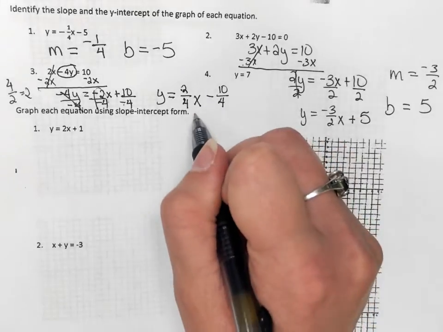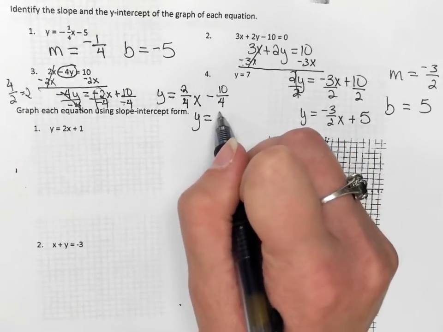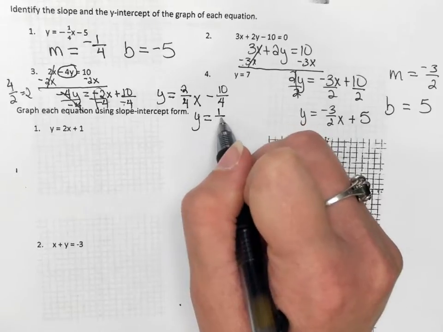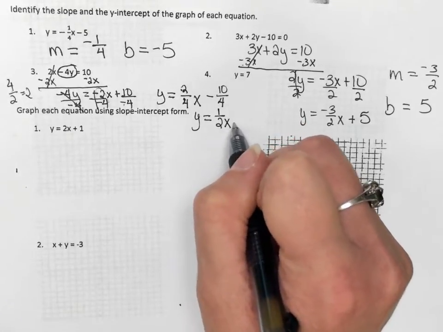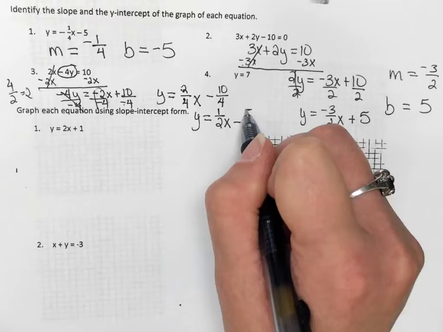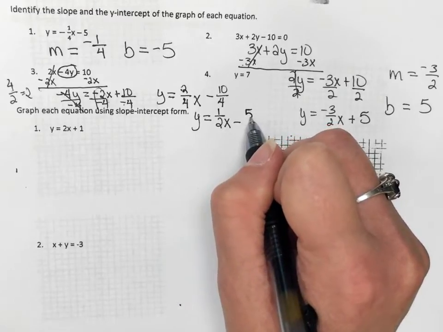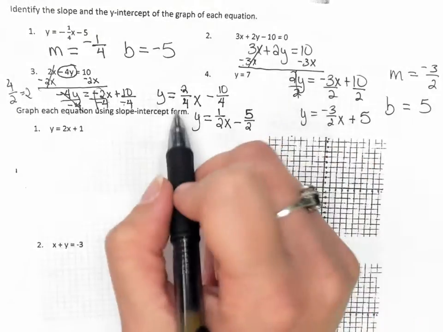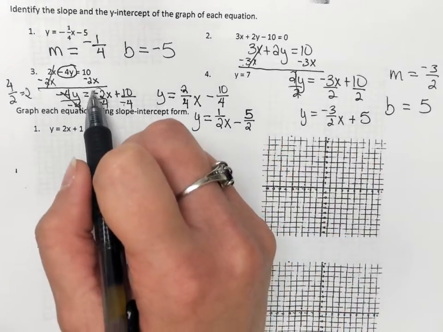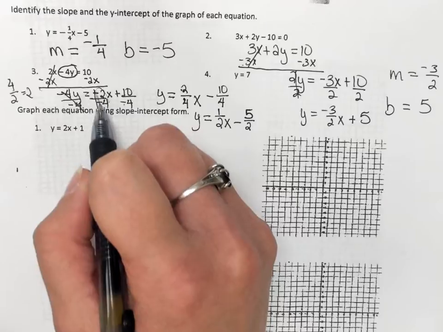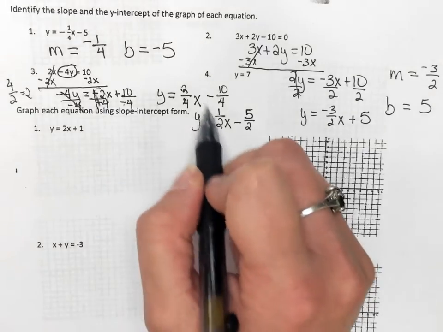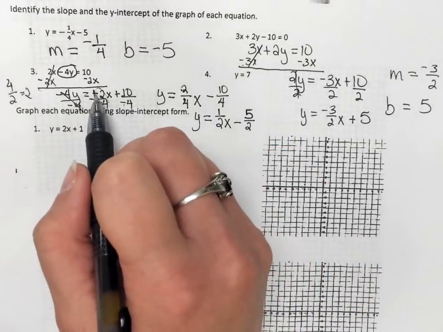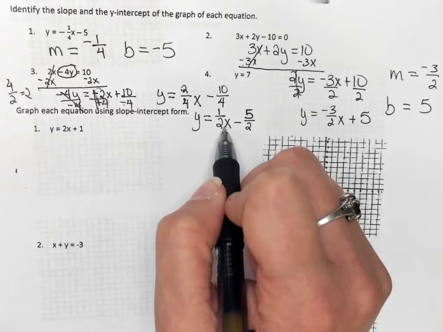Alright, Matthew, can you tell me the simplified version of this? Positive 5 over 2. These 2 negatives cancel out. I just rewrote it because some people can't do both of these steps in their head. So I just rewrote it. But if you can go ahead and jump to the simplified version, then go ahead and jump to it.